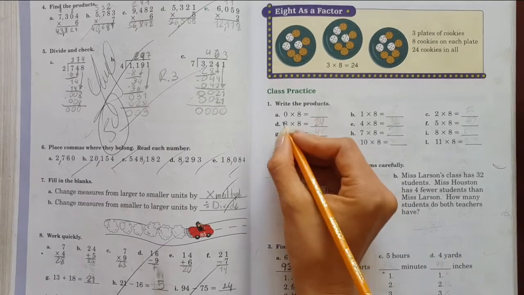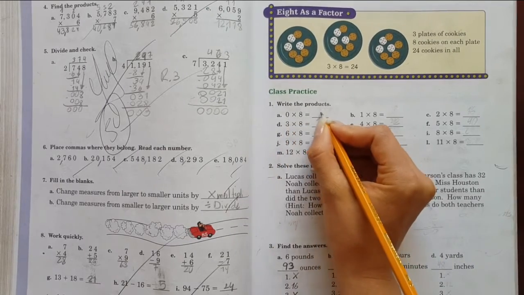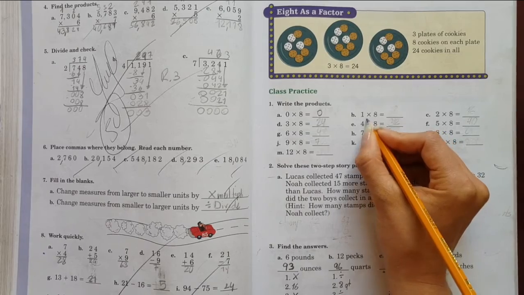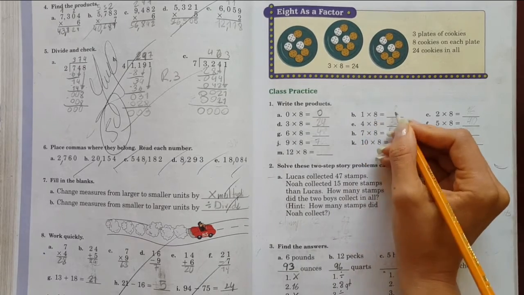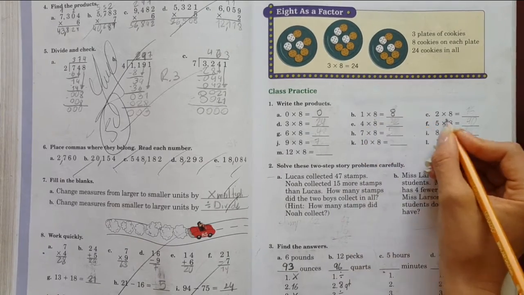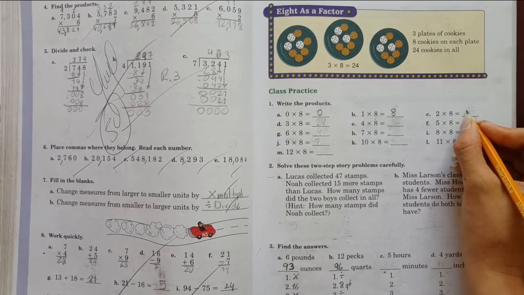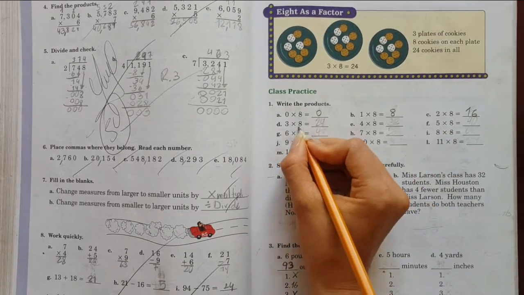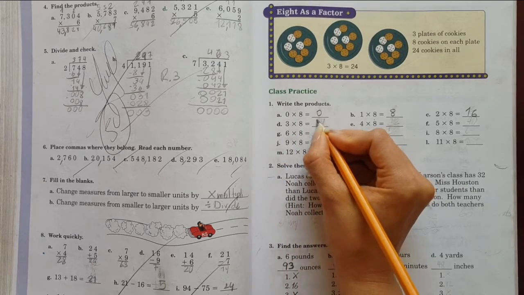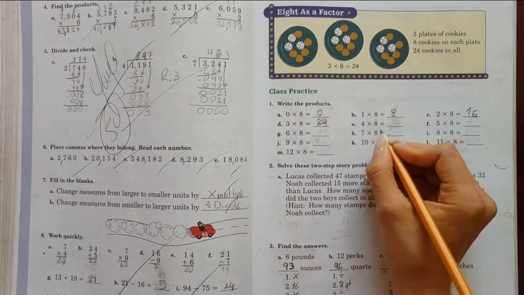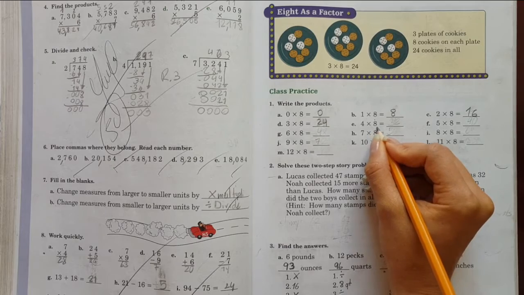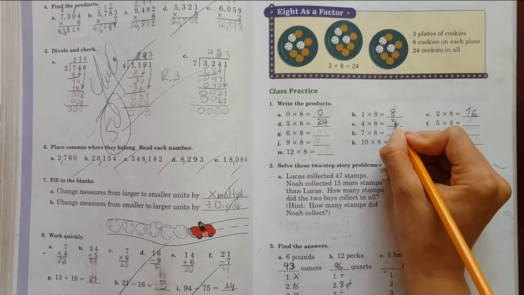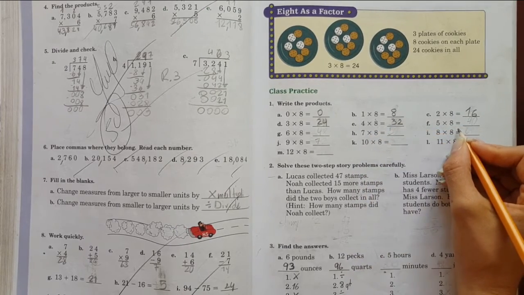Y dice así, 0 multiplied by 8, 0. 1 multiplied by 8, 8. 2 multiplied by 8, 16. 3 multiplied by 8, 24. 4 multiplied by 8, 32.